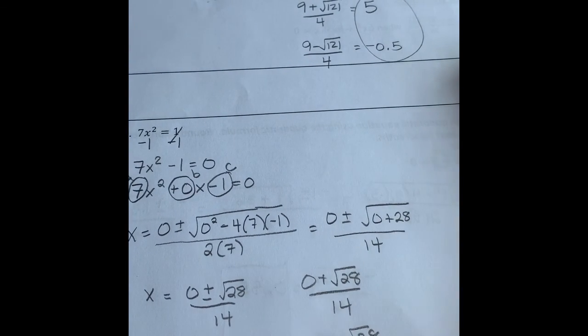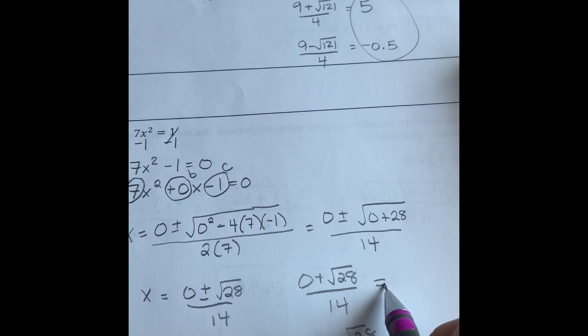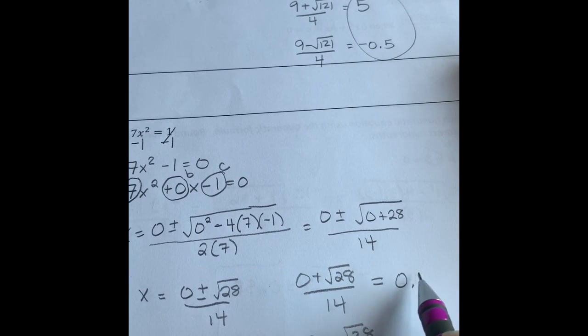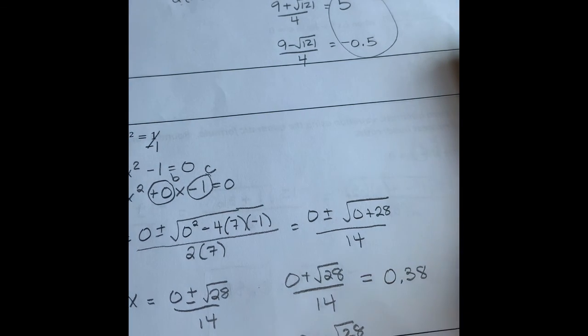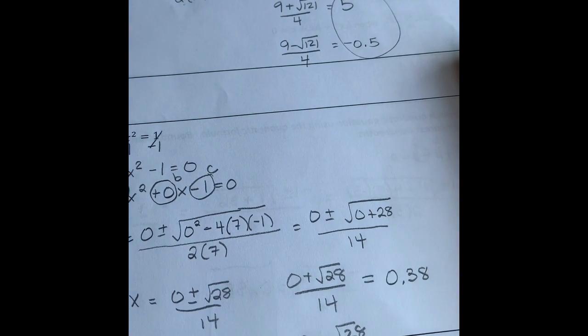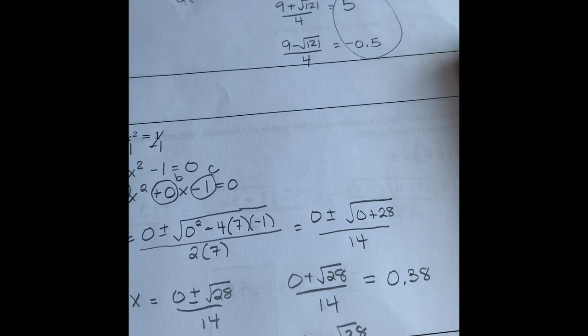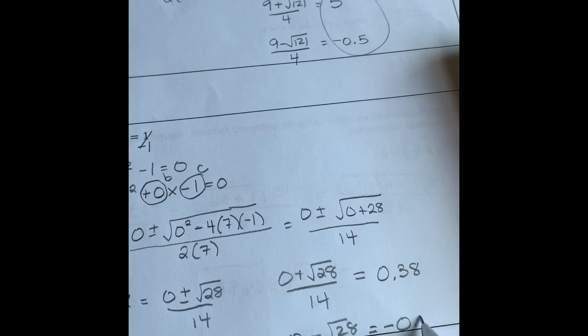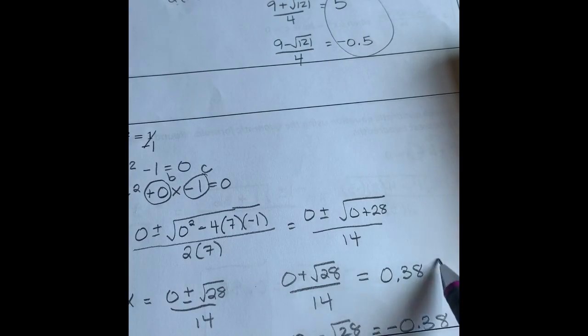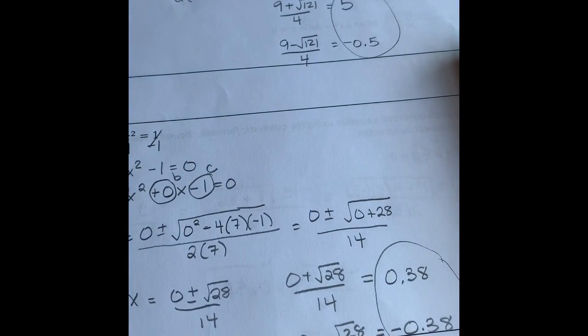So putting that into the calculator, 0 plus the square root of 28, hit enter, and then divide by 14, we get 0.38. And then when you plug in 0 minus the square root of 28 and hit enter and divide by 14, you get negative 0.38, and those are your two answers.